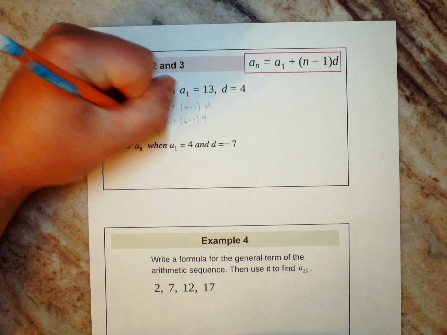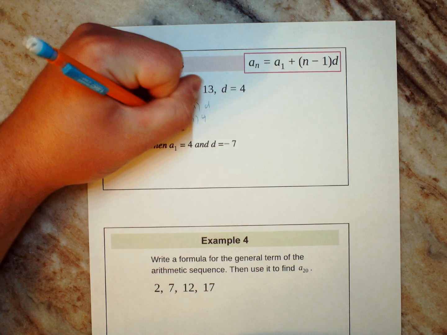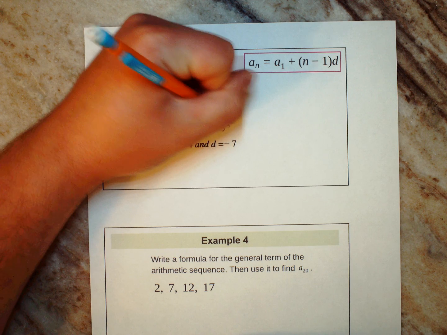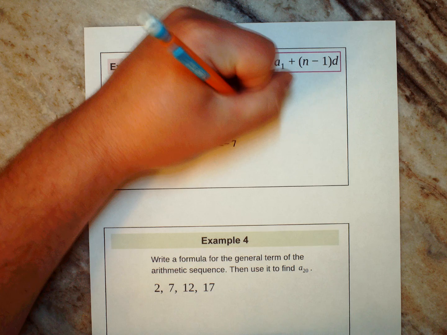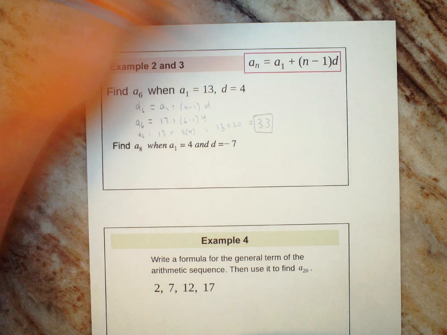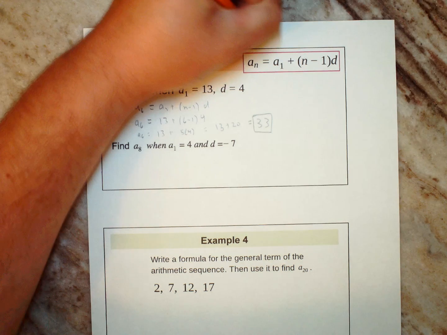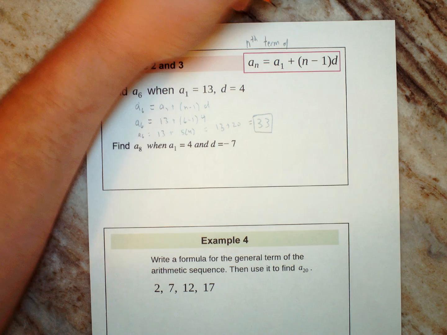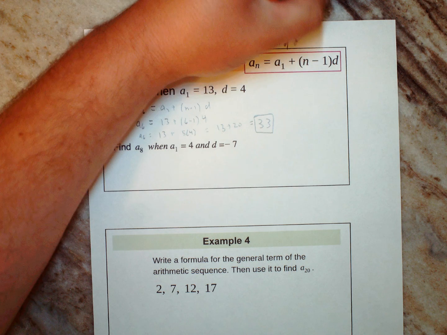So a sub 6 equals 13 plus 5 times 4, which equals 13 plus 20, which equals 33. This formula is for finding the nth term of an arithmetic sequence.